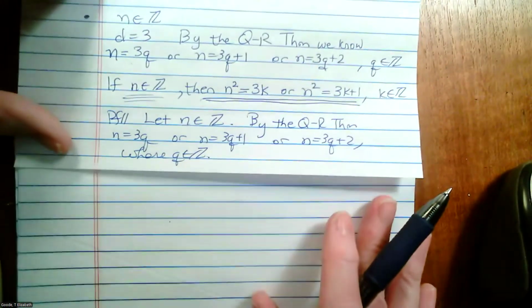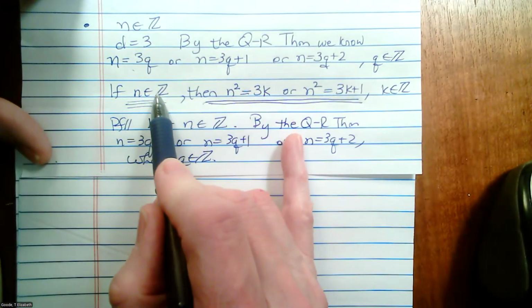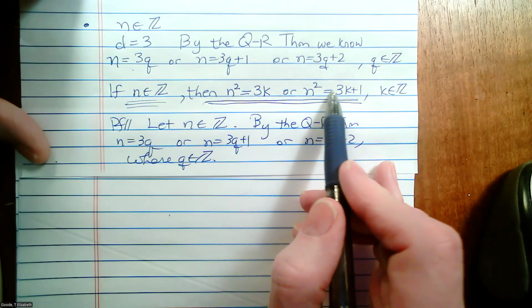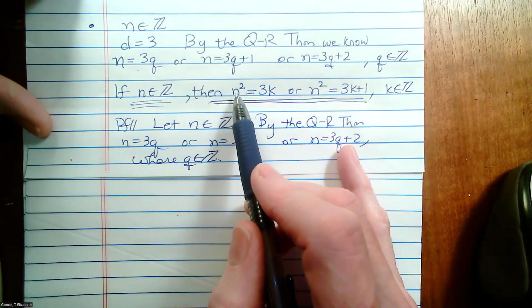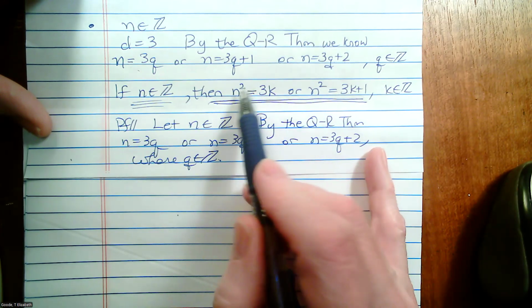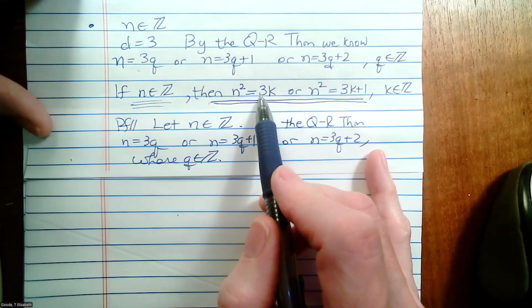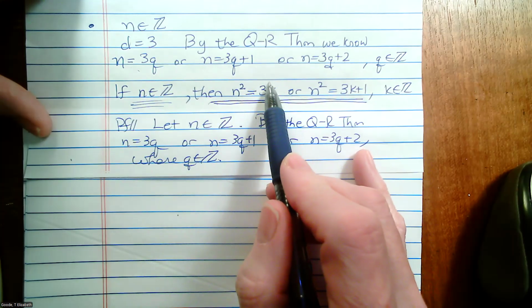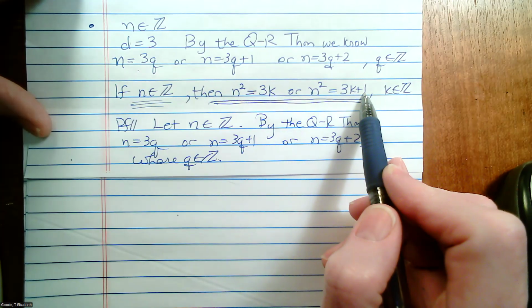Hey, Bryce, we're looking at proof by cases. The statement that we're going to try to prove by cases is that if n is an integer, then n squared either looks like 3k or n squared looks like 3k plus 1. What that's really saying, folks, is that when we divide a perfect square, that's what n squared is, by 3, we're either going to get a remainder of 0, in which case n squared is going to equal 3k, or we're going to get a remainder of 1.